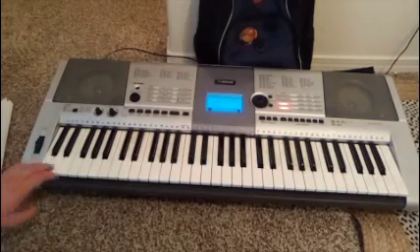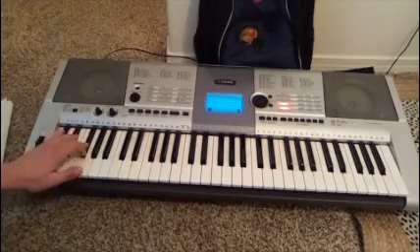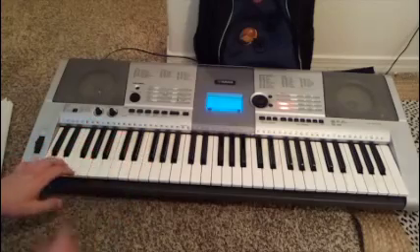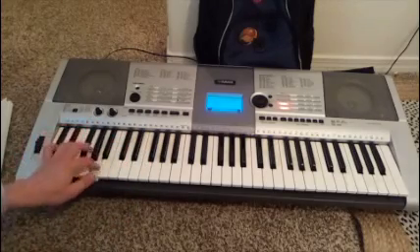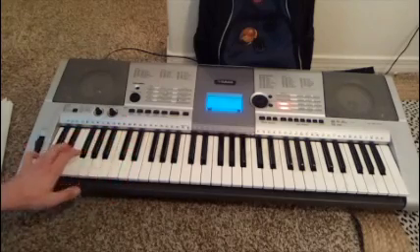So again, for major, you basically just go up a half step. And then as far as time and meter, while reading music, the time signature contains a top number and a bottom number. The top number is how many beats are in one measure. The bottom number is which note gets one beat.